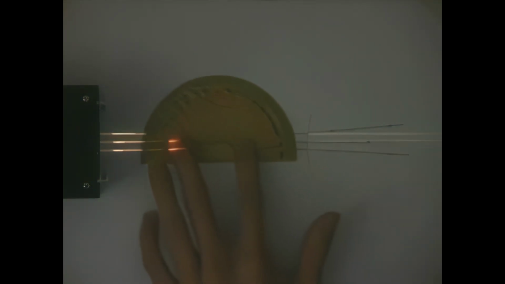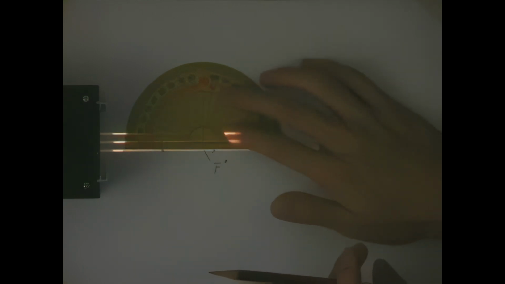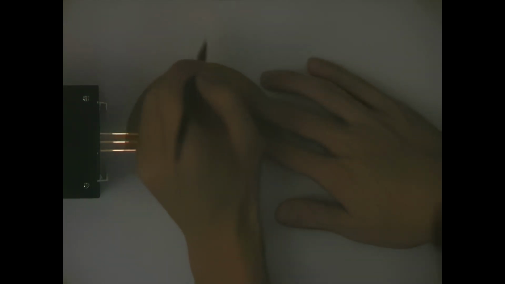Draw the focal plane. You should remember that it is the line passing through the principal focus perpendicular to the principal axis.